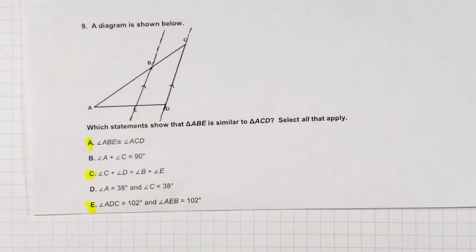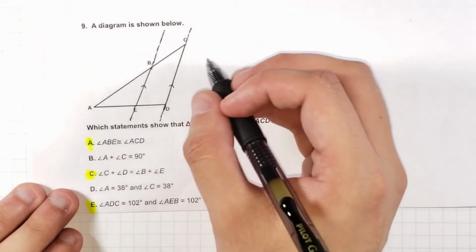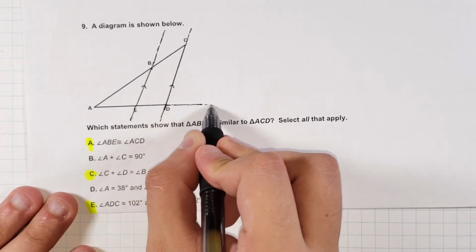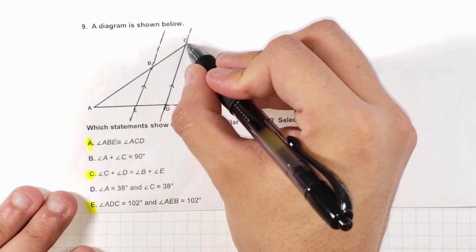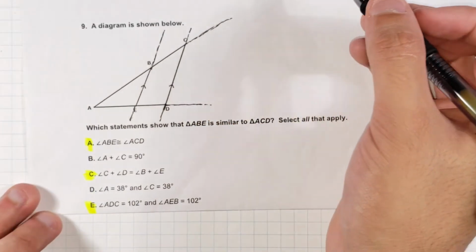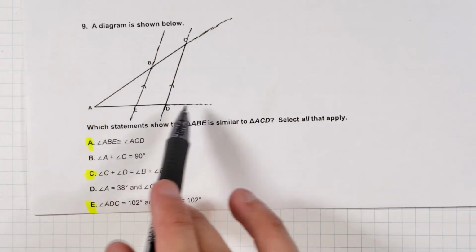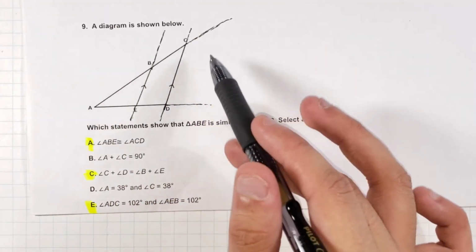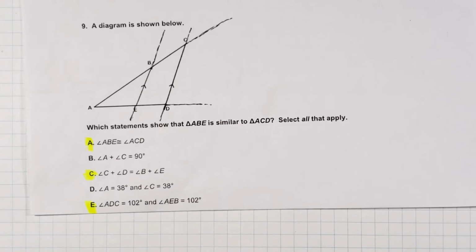So let's go ahead and do that then. And I'm also going to extend this line also. I'm going to extend all these lines. And I recommend you do this kind of stuff on the EOC too. You're going to have scrap paper, so extend lines, make it look a little more like something you're familiar with. Now we have transversals, right? Here's a transversal, here's a transversal. And now we can check out our corresponding angles because of the parallel lines. So let's see what happens.